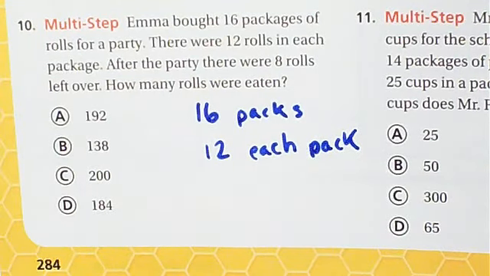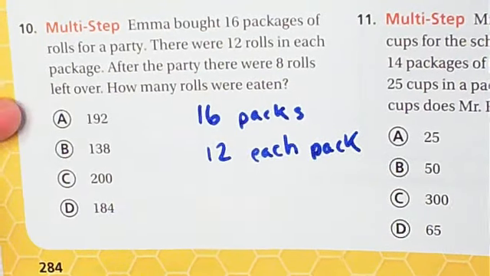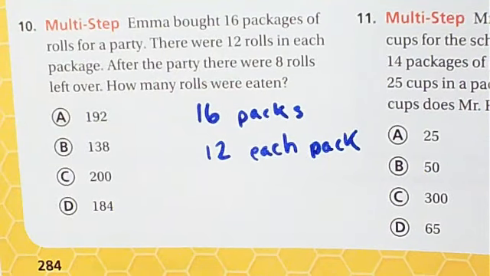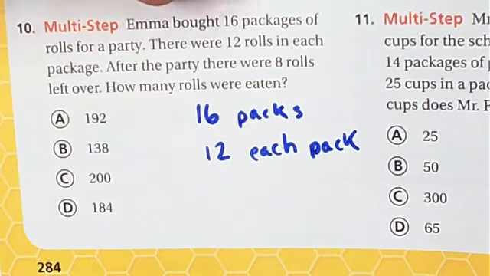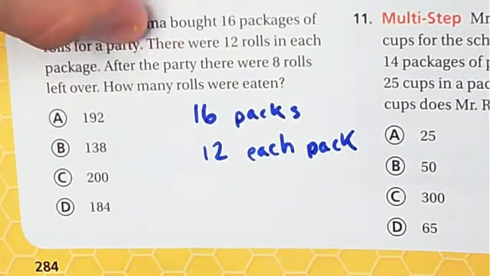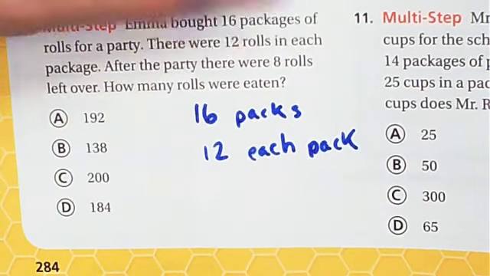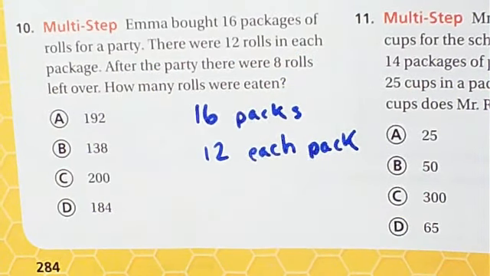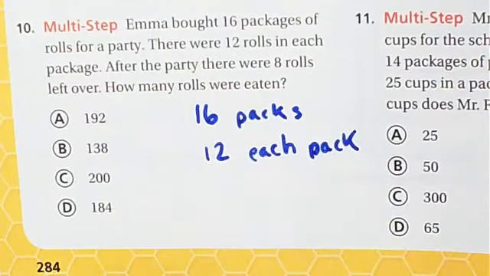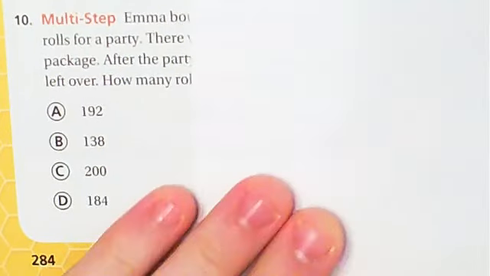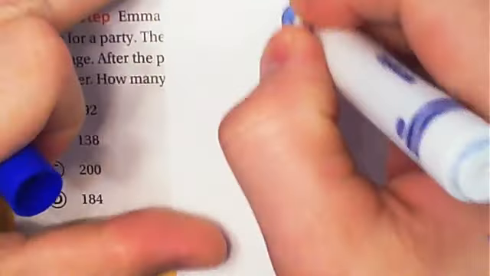After the party, there were 8 rolls left over. So imagine all these dinner rolls. She bought all these packages of these rolls, and there was 8 of them left over. And we want to know how many were actually eaten. Well, all we need to do here is figure out how many total rolls this girl bought, and then just take 8 away, and then whatever's left over is how many were eaten. So let's do an area model for that one.